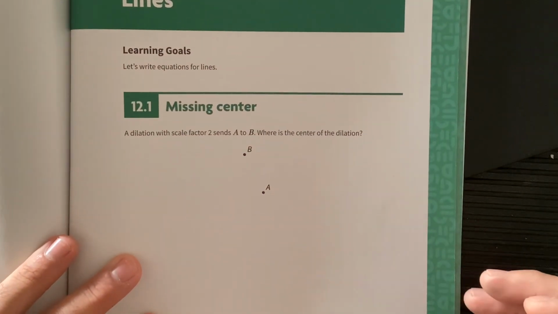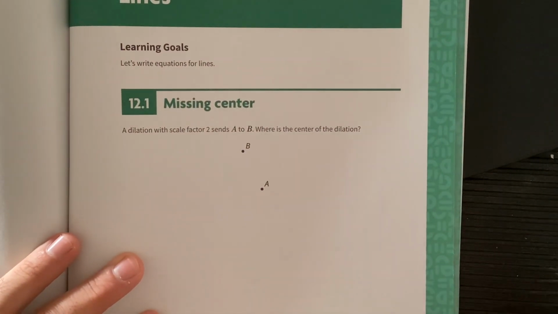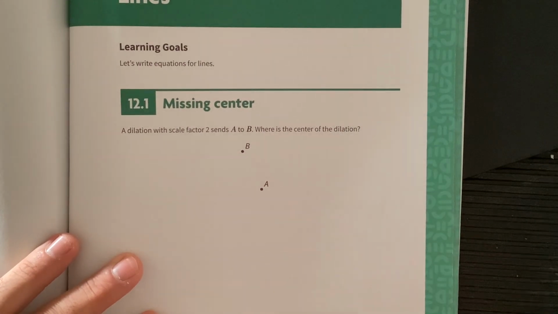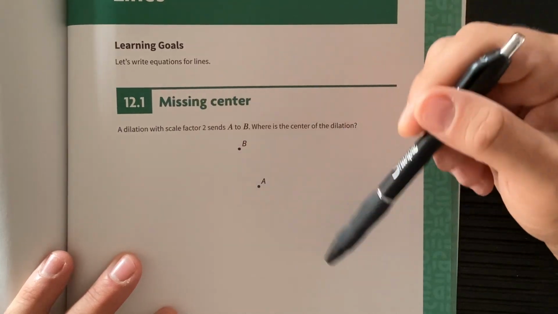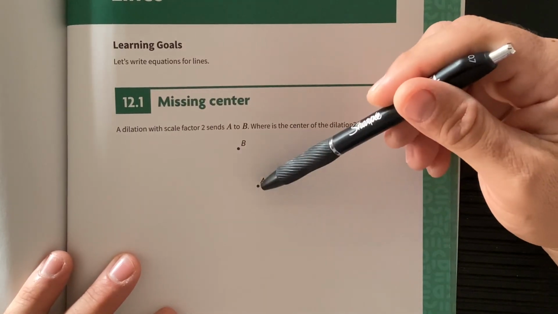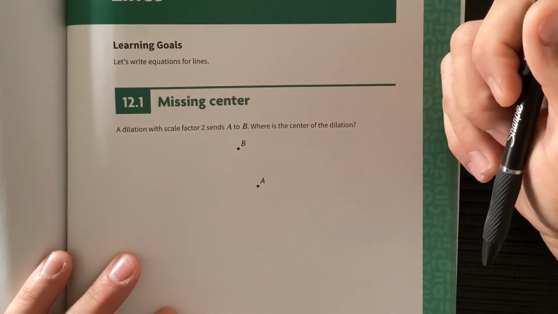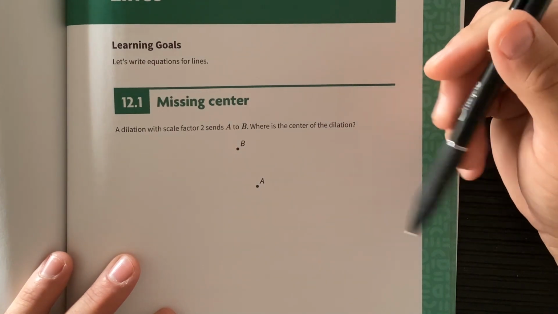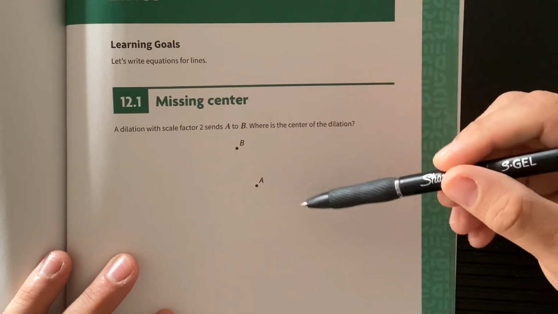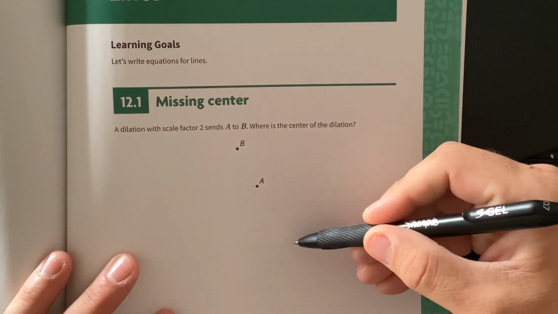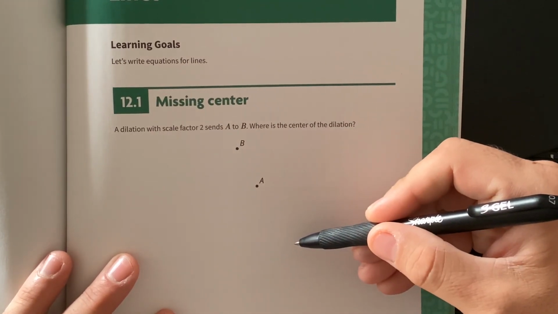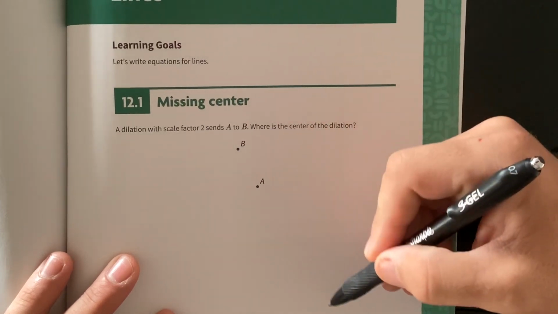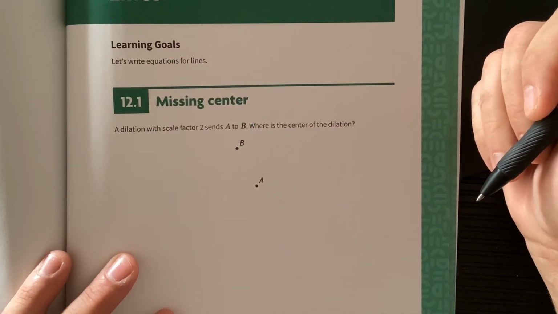So if you look at the first problem here, a dilation with scale factor 2 sends A to B. Where is the center of dilation? So where did I start from if I extended A, the distance doubled and got to B? Well, hopefully by now you know that if I moved A to B, the center of dilation would have to be over here somewhere. Okay, and have to be obviously in a line. The question is, where is that?